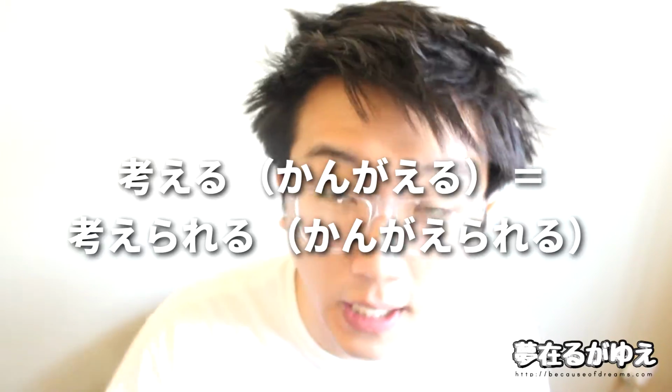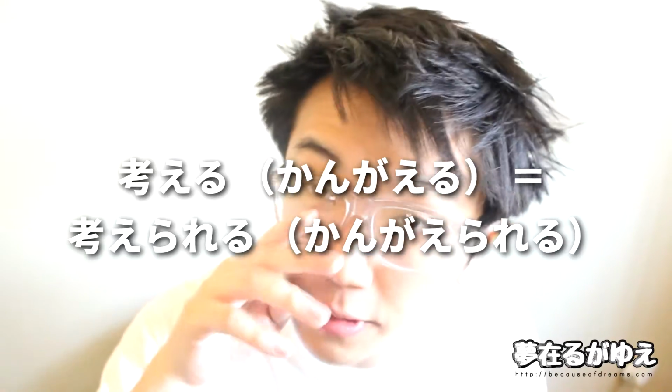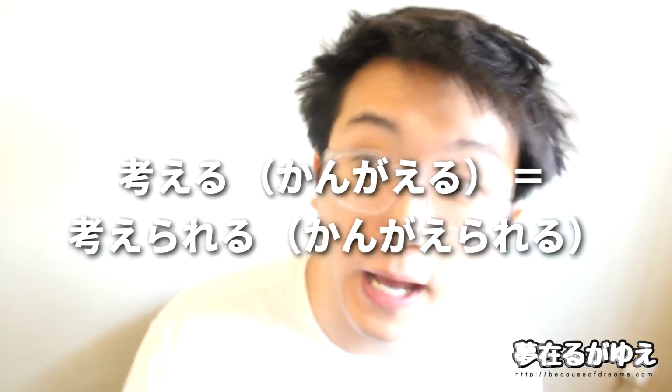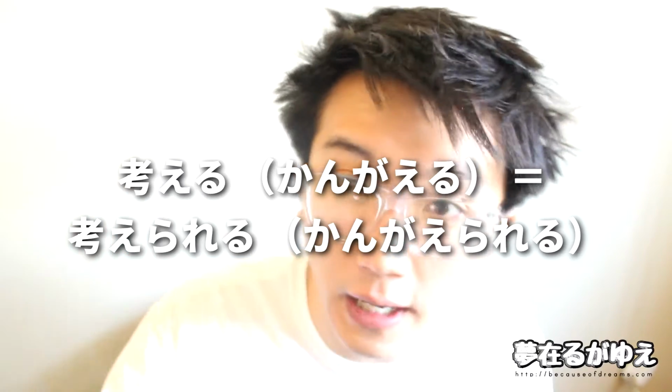And now let's do one more. We have the ru-verb 考える, which means to think. We're going to drop the ru at the end, so now we have the stem form of the verb, which is 考え, and then we're going to add the characters られる, so 考える turns into 考えられる. And so there you go, that's how we conjugate the ru-verbs into their passive form. It's exactly the same as the potential form, and it's just a simple means of dropping that final ru at the end of the verb and adding the characters られる.